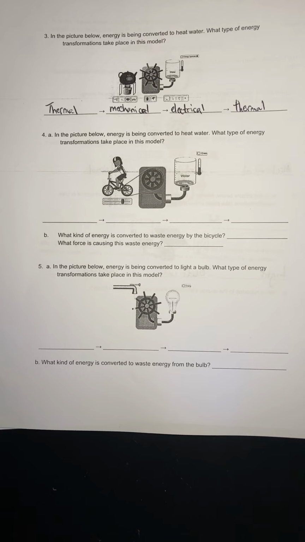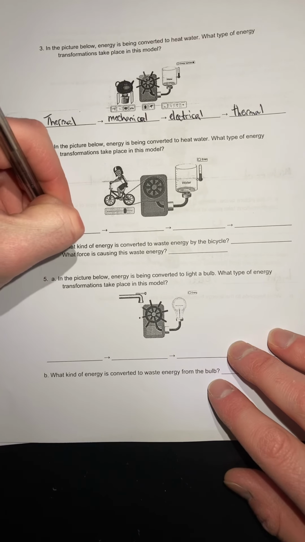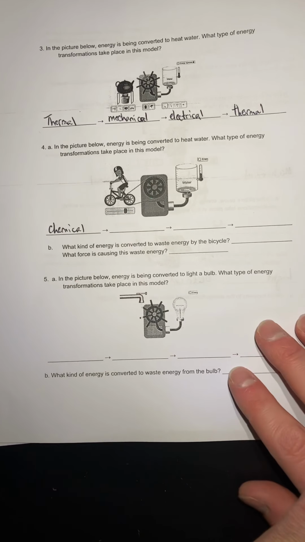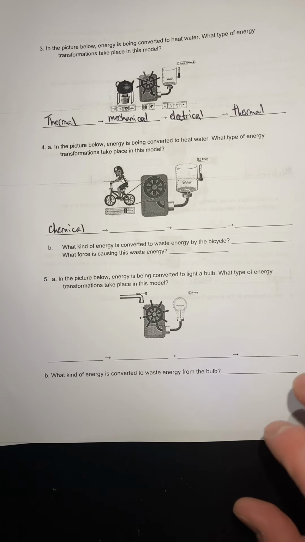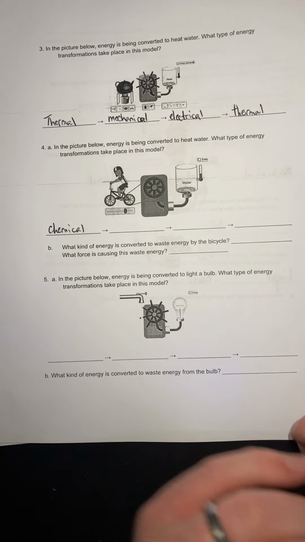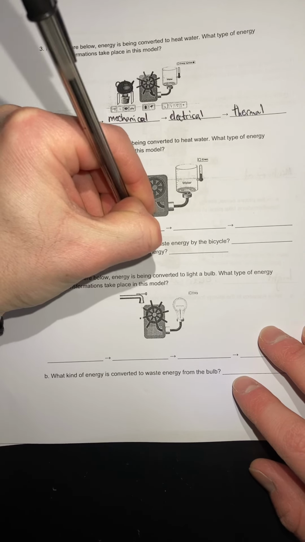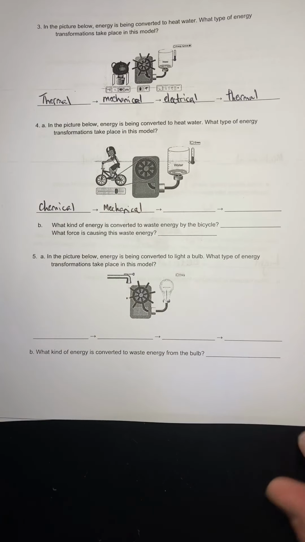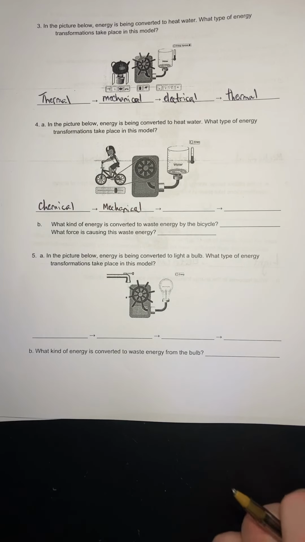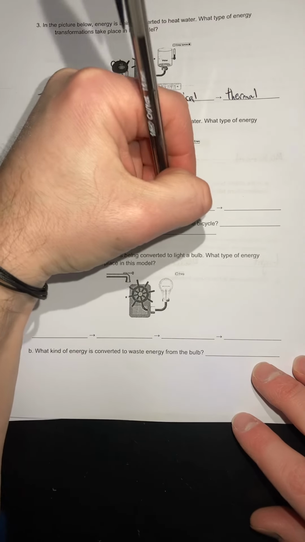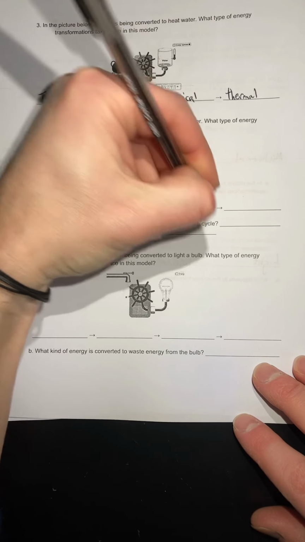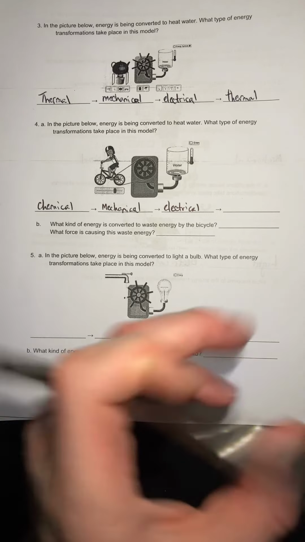All right, let's take a look at the girl on the bicycle and the wheel, and we got the water again. So she's turning, and what type of energy does she have right off the bat? She has chemical, within her body, which is the same for you. So chemical transfers into what? Mechanical. And then the mechanical, you got to feed her every once in a while. You can't ride your bike forever. So what does the mechanical transfer into? Electrical. And what does the electrical transfer into? Thermal.